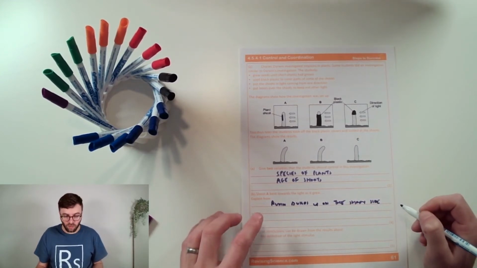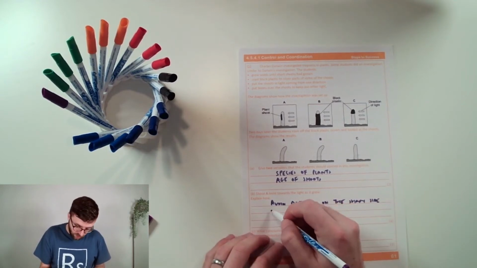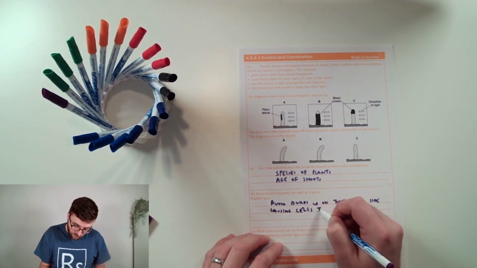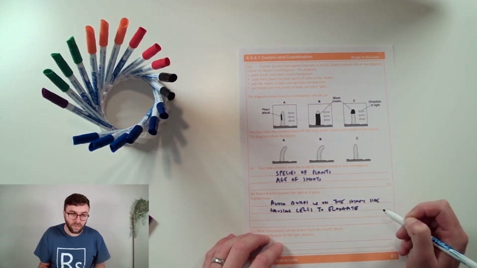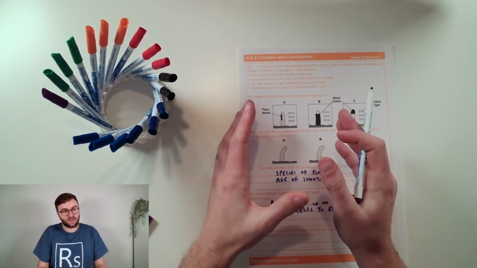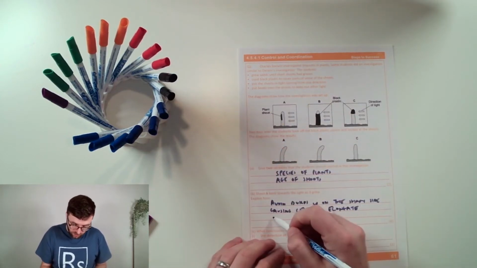Now the build-up of auxin in the shoots causes the cells on that side to elongate. And what that does is that these cells on this side get longer and these cells don't, and that longer side starts to make the shoot bend towards the light.